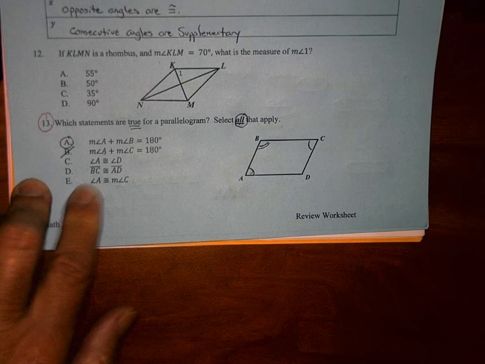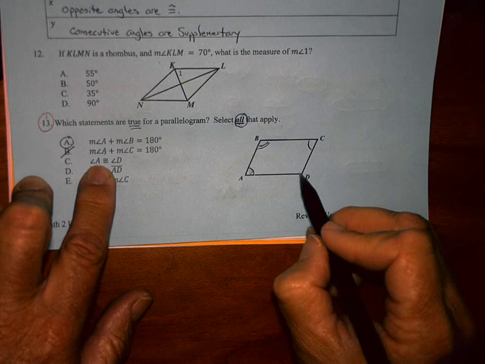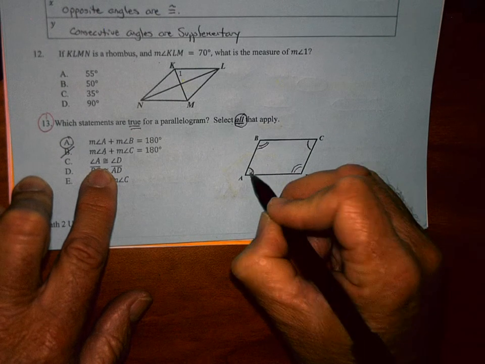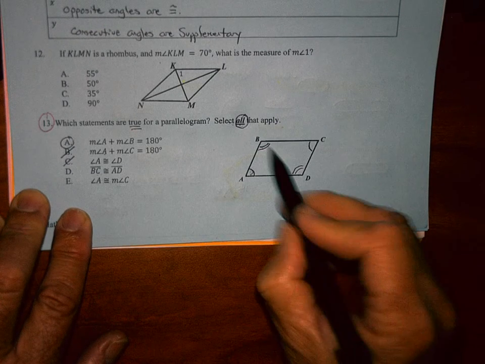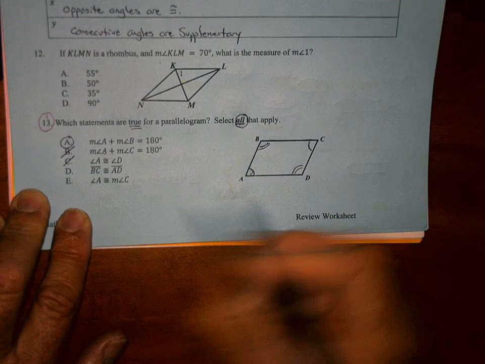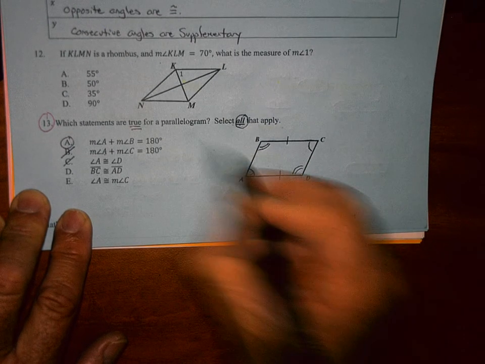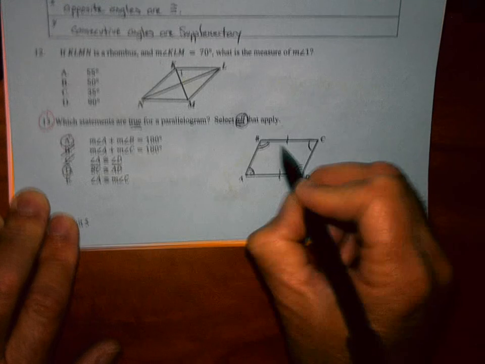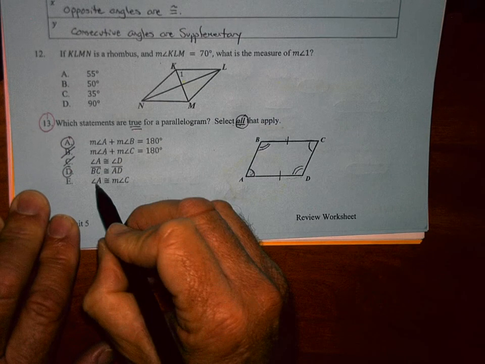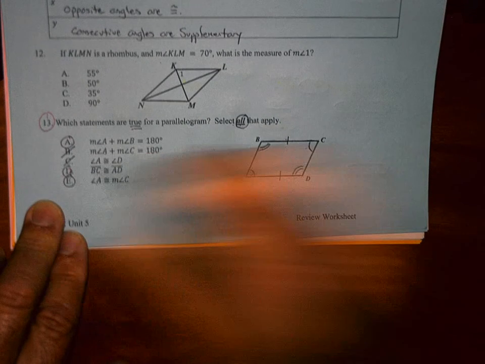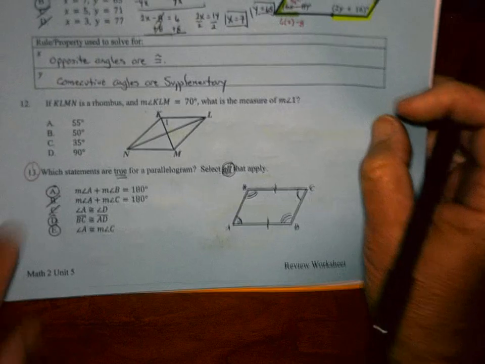How about angle A is congruent to angle D? Okay, no, that's not true. Angle B would be congruent to angle D. Angle A is congruent to angle C, so that's not a true statement. Okay, side BC, so this top side right here is congruent to side AD, the bottom side. So is the top side congruent to the bottom side in a parallelogram? That is true. Remember, the opposite sides are congruent. And then angle A is congruent to the measure of angle C. Those are opposite angles, so number 13 would be true as well. I mean, so it would be A and D would be the three true statements in number 13.